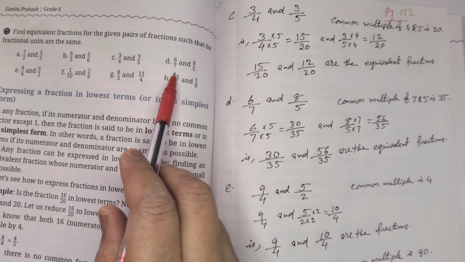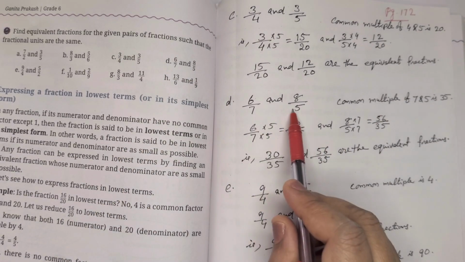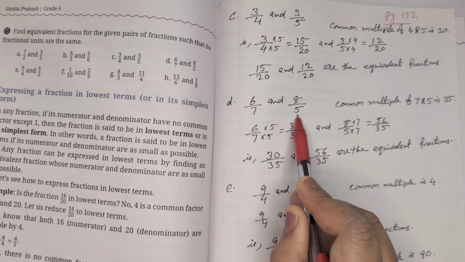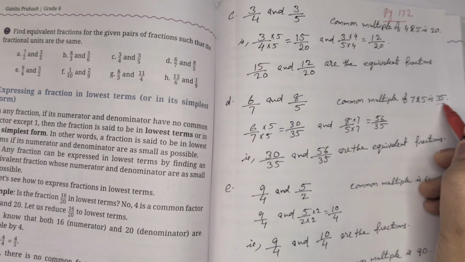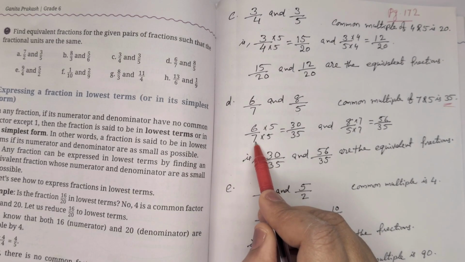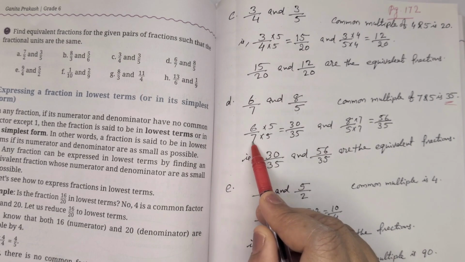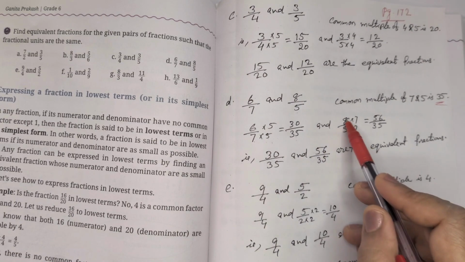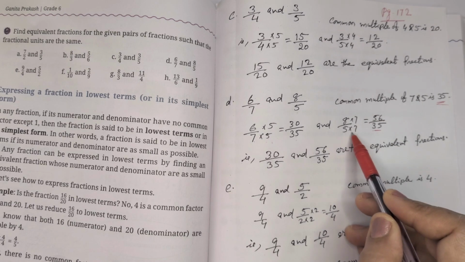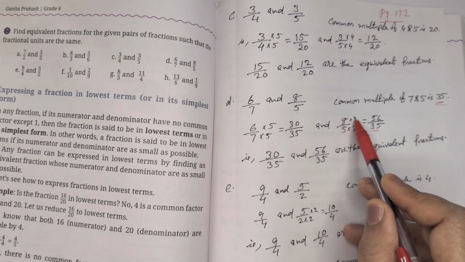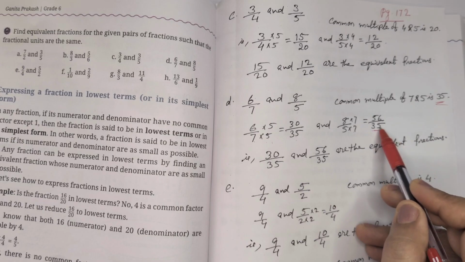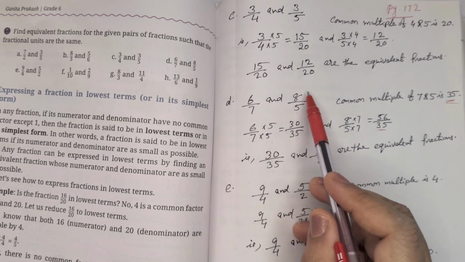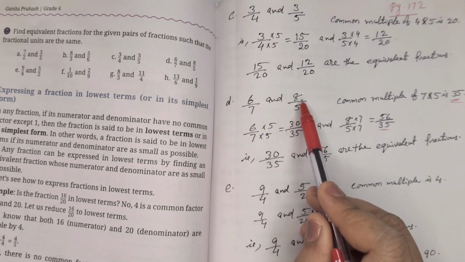Next, 6 by 7 and 8 by 5. Here 7 and 5 are the denominators. So the common multiple is 35. First fraction 6 by 7. To make 35, multiply with 5. So 30 by 35. Second fraction 8 by 5. To get 35, multiply 5 with 7. So the numerator also with the same, 56 by 35. Now we can write 30 by 35 and 56 by 35 as the equivalent fractions of 6 by 7 and 8 by 5.